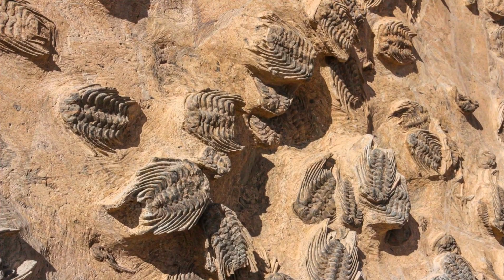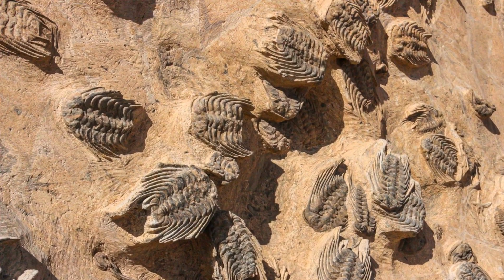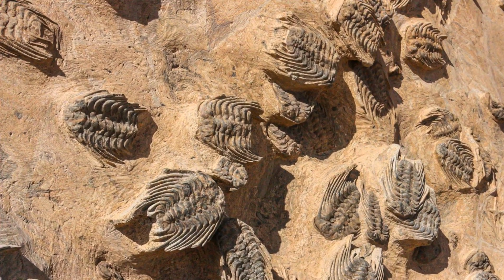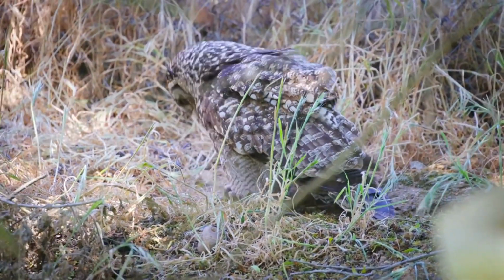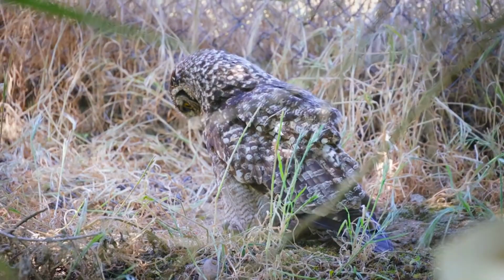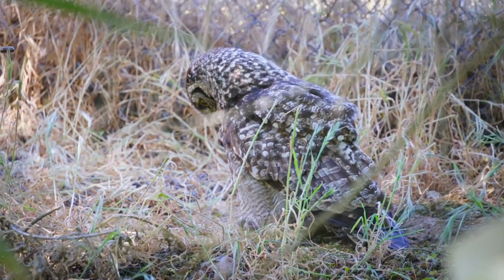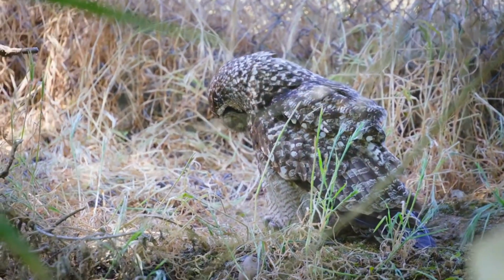What might the world look like if we continue down our current path? What new civilizations might rise in a post-human world? The answers remain elusive, but one thing is certain: extinction is part of the cycle of life, and its implications are profound.